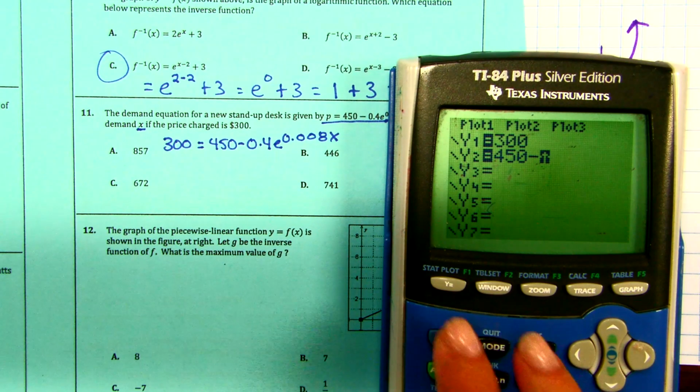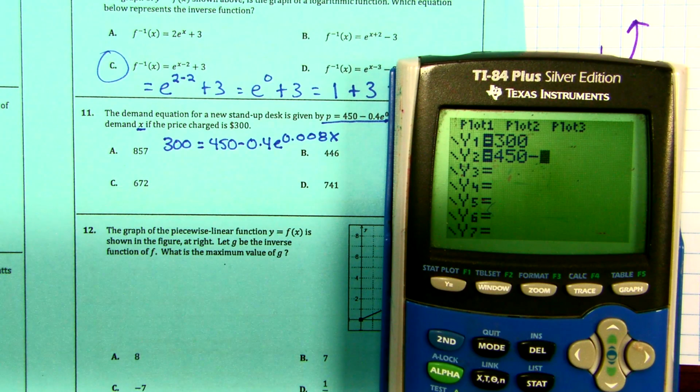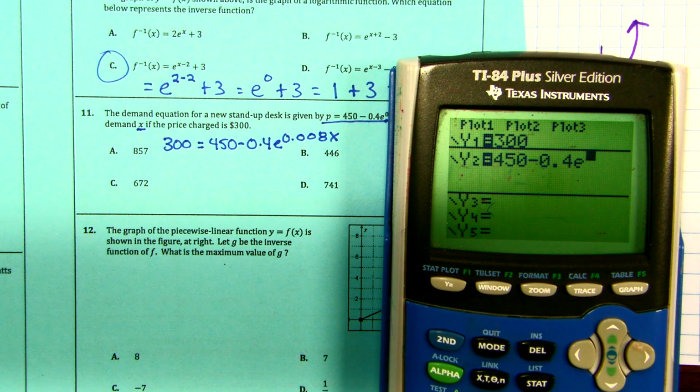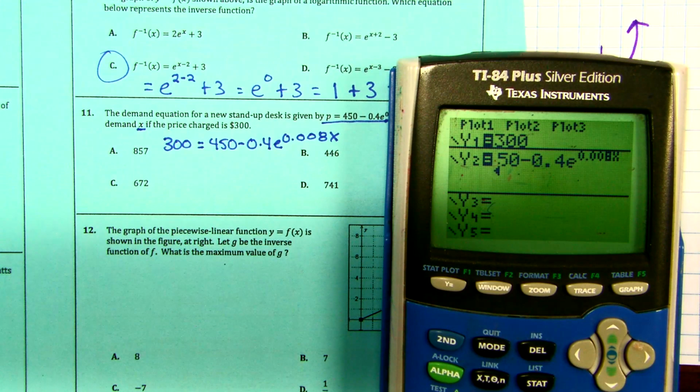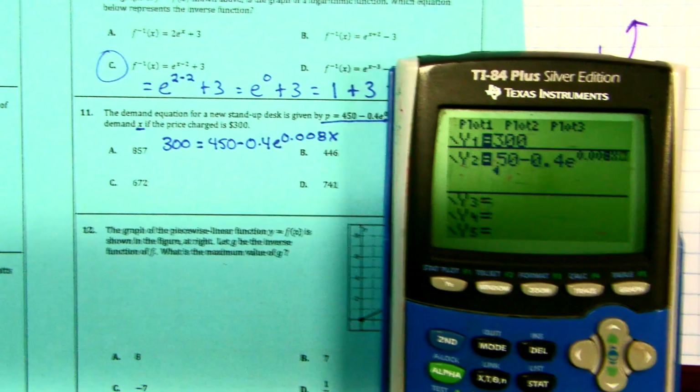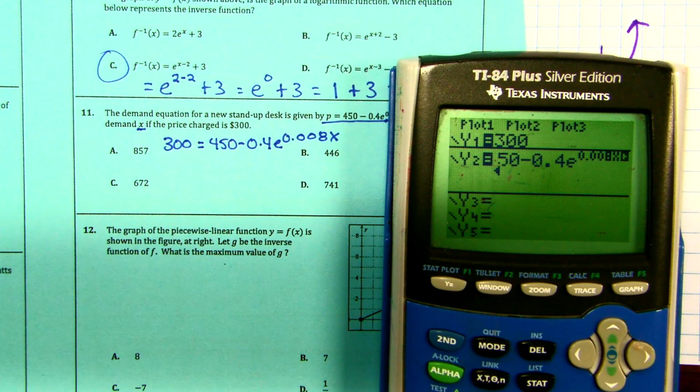Nope, didn't mean to do that. 450 minus 0.4 e to the power of 0.008x. Okay, so I type it and double check that you have enough zeros and everything's in the right place, so take your time with it on the test. And then I'm going to graph it in a second.